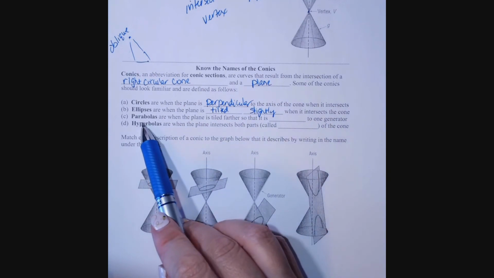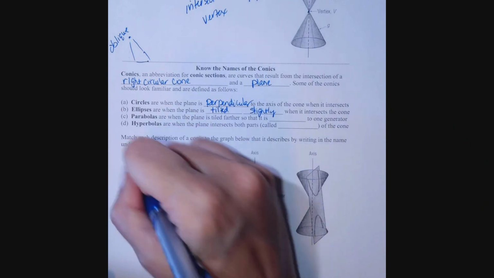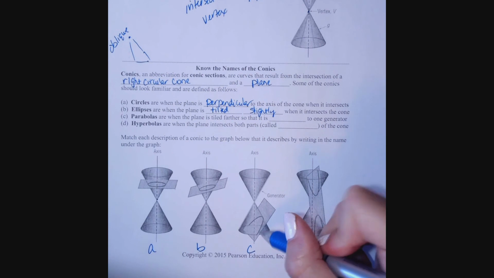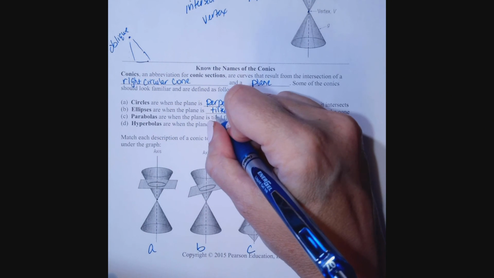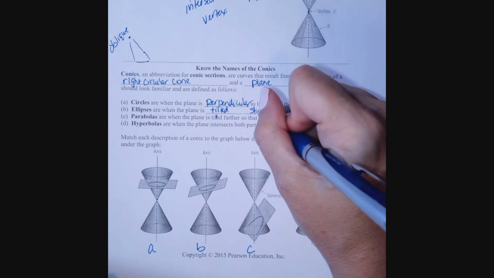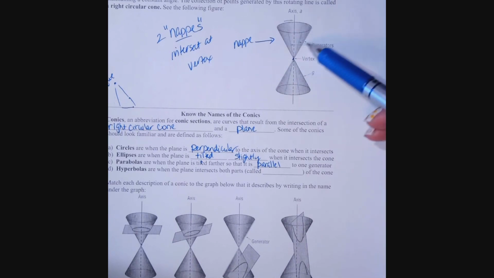Now, parabola. We know what a parabola is, right? So, okay, let's label some of these. This is going to be A, and this is B. There's my ellipse. This is going to be C. We get this parabola shape, the singular parabola. So when the plane is tilted, not tiled, another typo on their part, tilted farther so that it is parallel to one generator. Now, what's a generator? The generator is that line that is rotated to form the cone, to form the nappe.